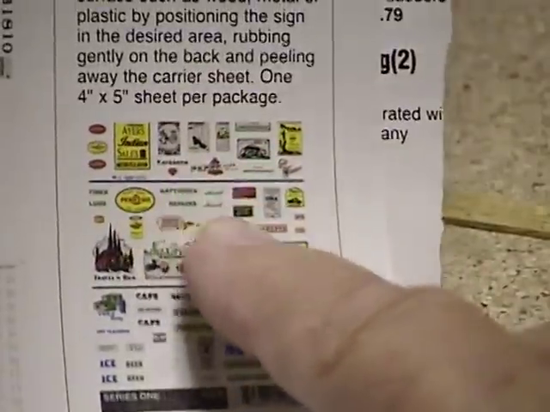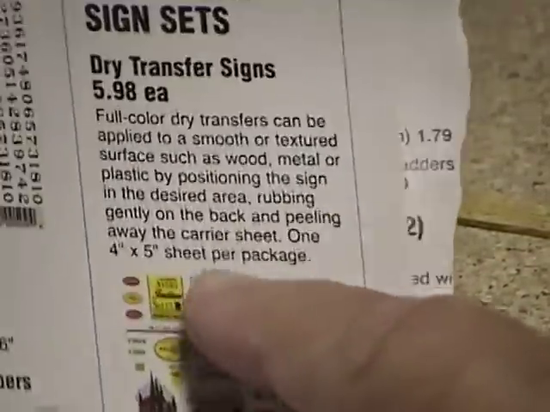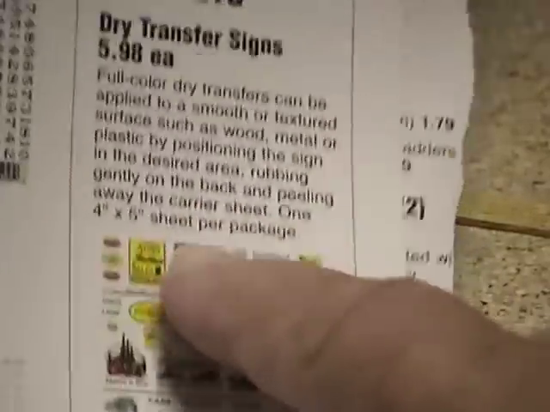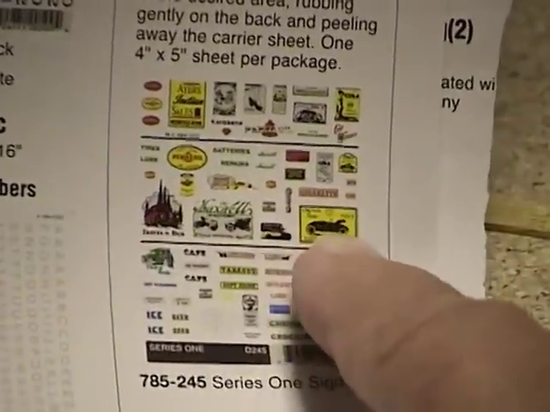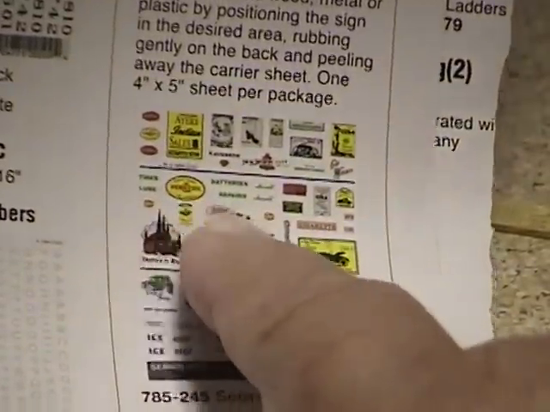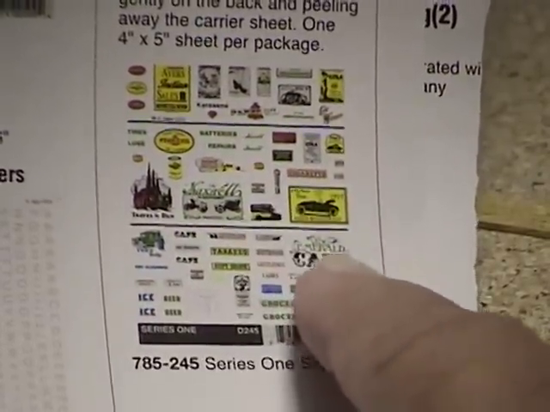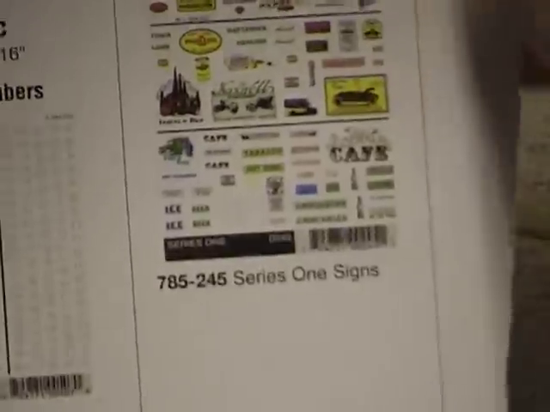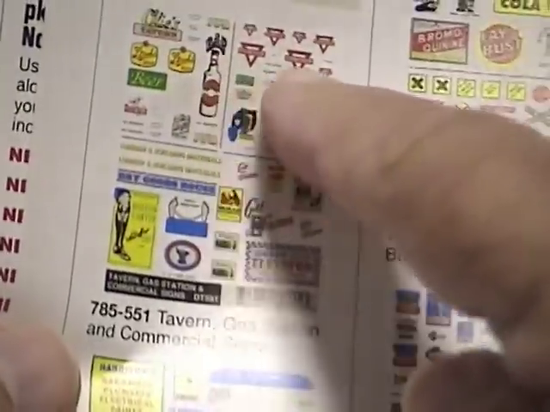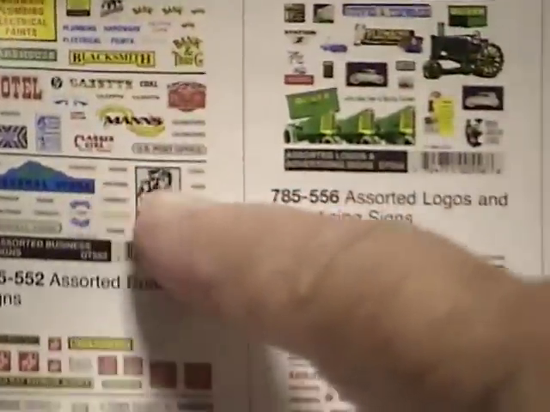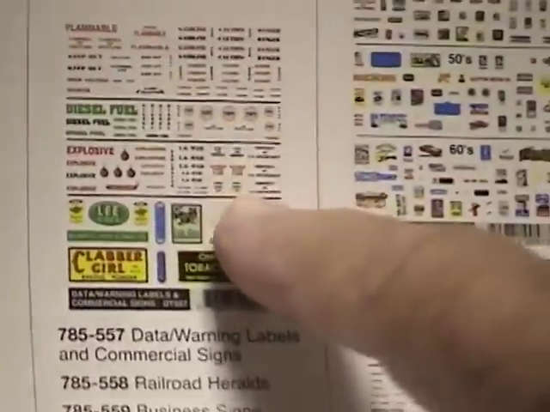Now, these are decal sets or dry transfer sets that you can use. But see, here on the page, you can cut those out, those little tiny samples, and glue those on your cans. You can glue them on your boxes, and really bring those boxes and crates and cans to life. Walther's catalog is full of them. Woodland Scenics has a wide variety that they show. Really clear. This is on good quality paper. They're well done. Very tiny.